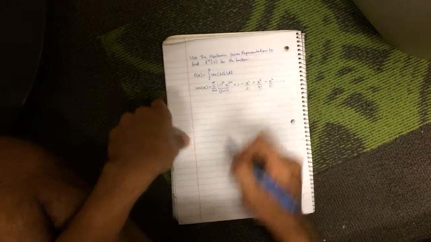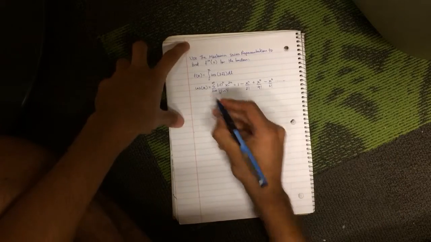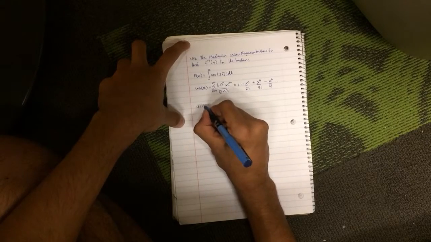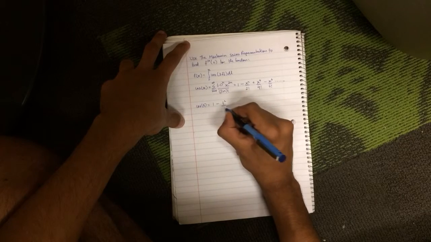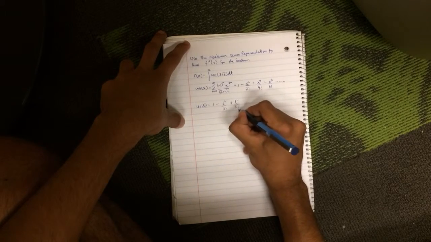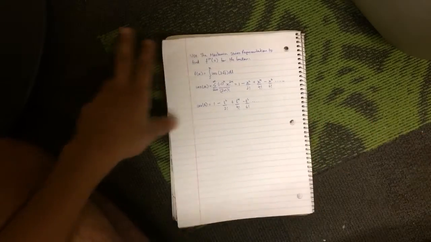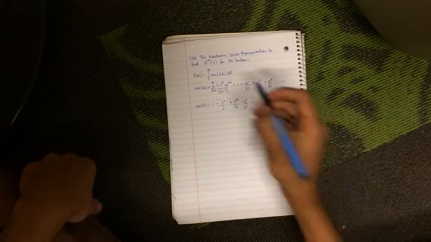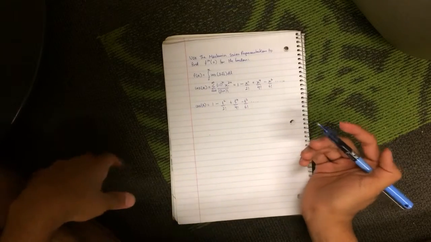So similarly, we use the Maclaurin series representation of this function right here. At first we'd use the function cosine of t, which would look like 1 minus t squared over 2 factorial plus t to the 4 over 4 factorial minus t to the 6 over 6 factorial, and so on to infinity. Now, instead of t, we actually have 3 times the square root of t.